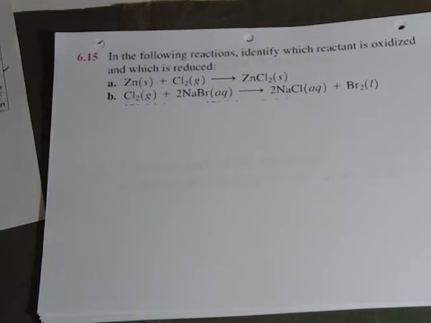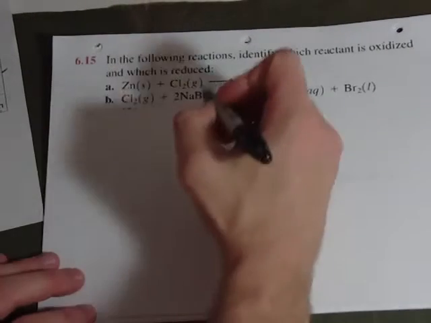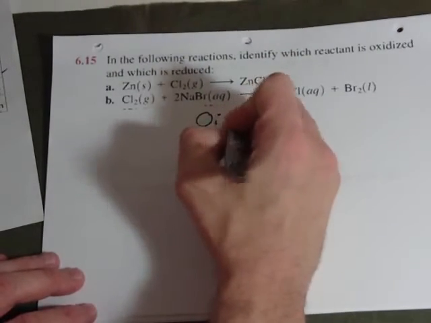All right, and so here we'll look at... we also discussed redox reactions, or oxidation-reduction reactions, and so here it is our job to figure out which reactant is oxidized and which is reduced. And so remember the saying OIL RIG.